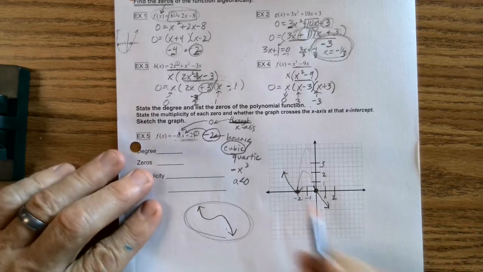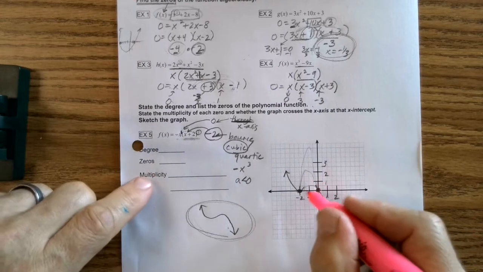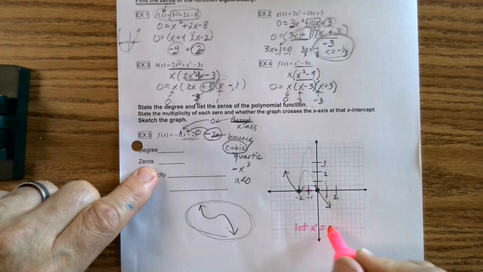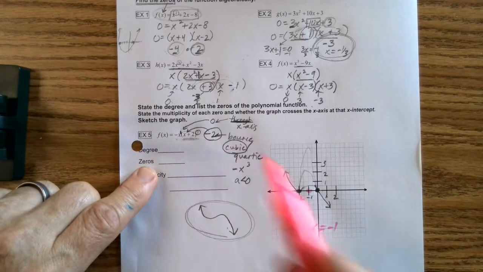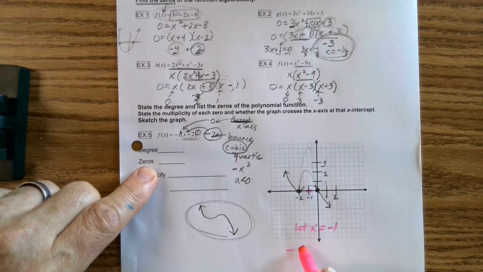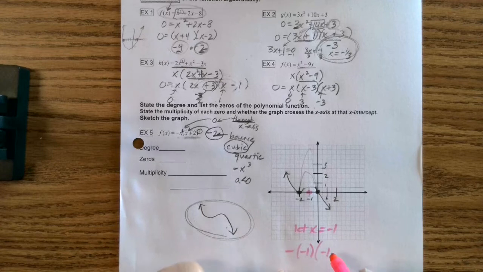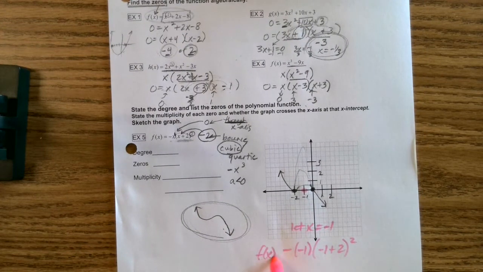So this is 0. This is negative 2. What's the halfway point? Negative 1. So we're going to let x equal negative 1 and plug it in here. So I'd get negative 1, then negative 1 plus 2 squared. That's what f of x is.